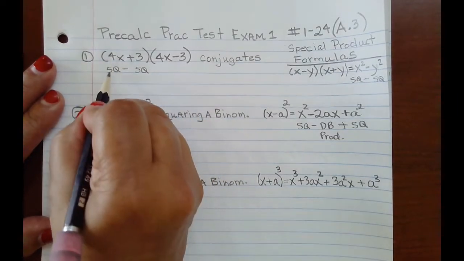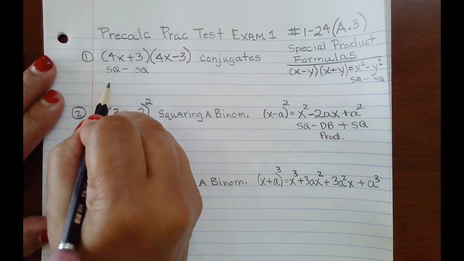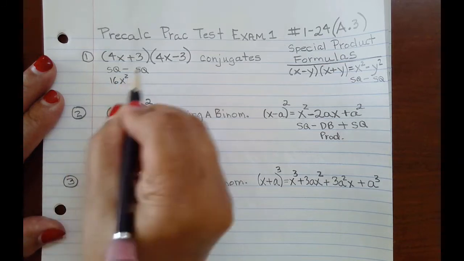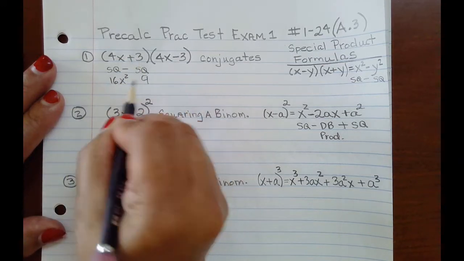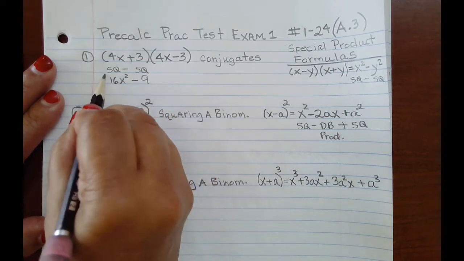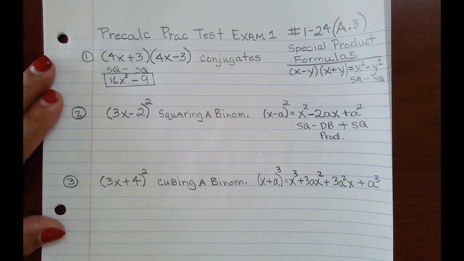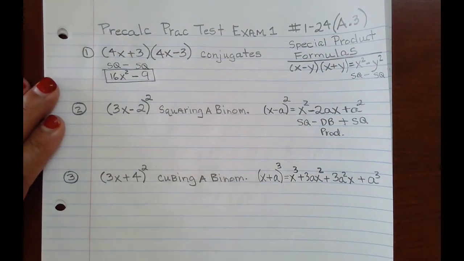So when you square this first term, you got to square the 4 as well as the x. You're going to get 16x squared. When you square the back term, you get 9, and then you just throw a minus in there, and that's it. It's all FOILed out, and like terms are already combined by way of that shortcut.